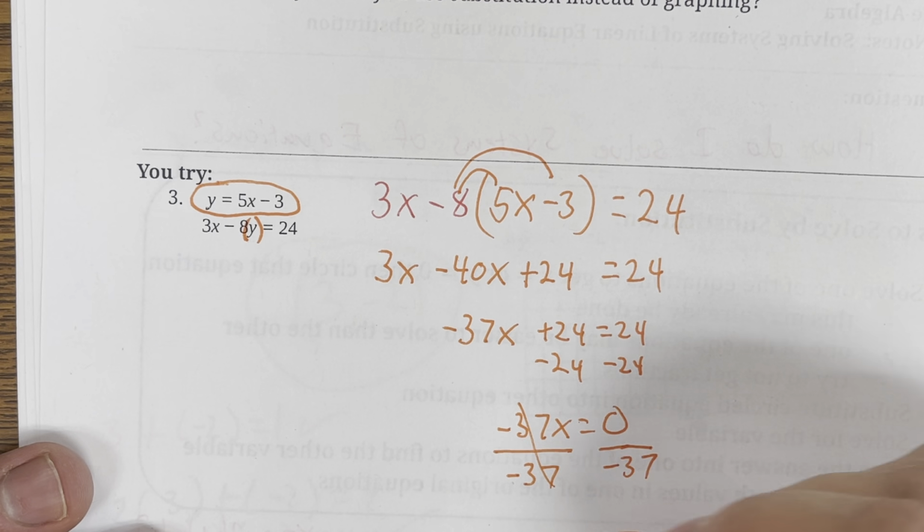We found x. Now substitute that into the equation that was circled, which is y equals 5x minus 3. 0's getting put in. y equals 5 times 0 minus 3. 5 times 0 is 0. And 0 minus 3 is negative 3. So y is equal to negative 3. We found it. The ordered pair is 0, negative 3.